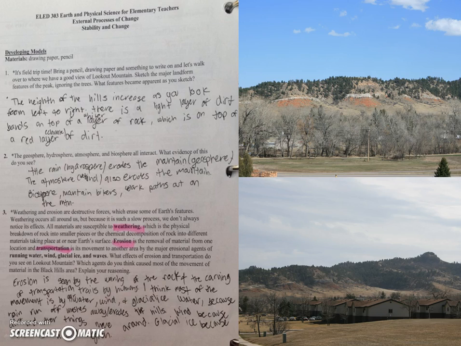Today I have chosen to talk about my page from my lab manual and the two pictures because I think it's very important for students to be able to understand a lab manual as well as being able to read what's being asked of them from pictures. I would use this material for a middle school Earth and Physical Science class, more likely around 8th grade.